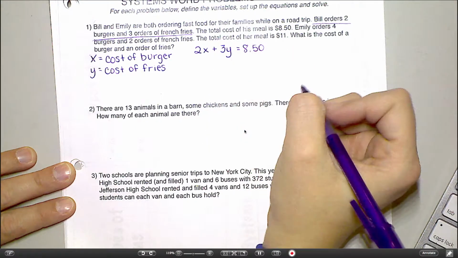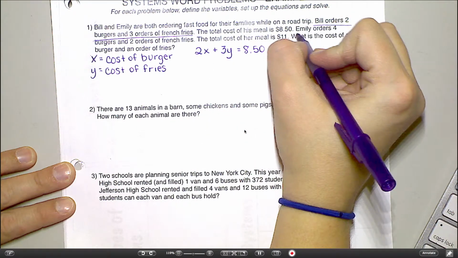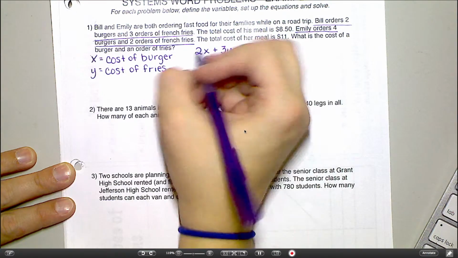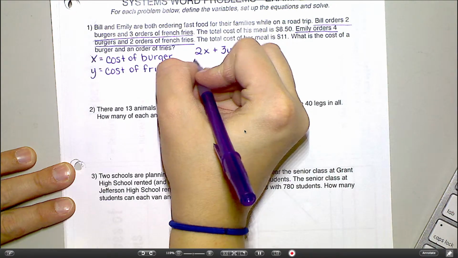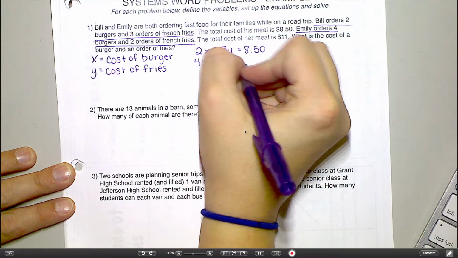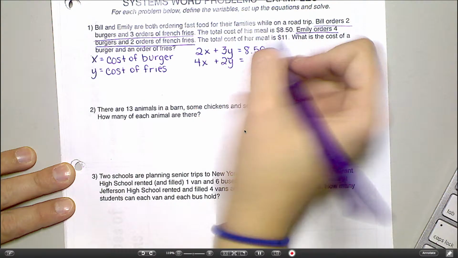Now let's look at Emily. Emily's ordering 4 burgers and 2 orders of fries. So 4 burgers is 4x. 2 orders of fries is 2y. And her cost is $11.